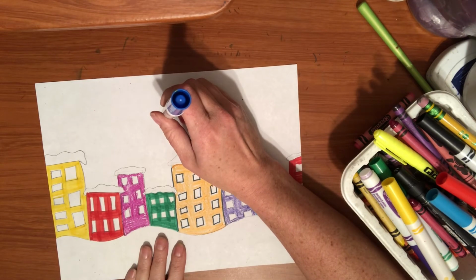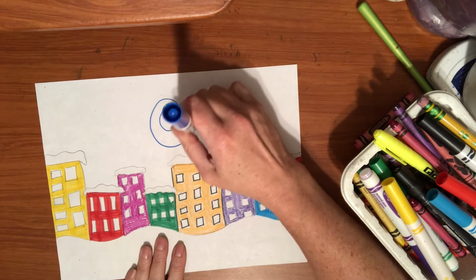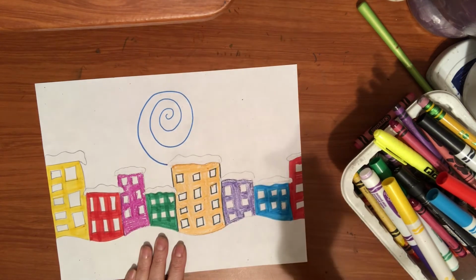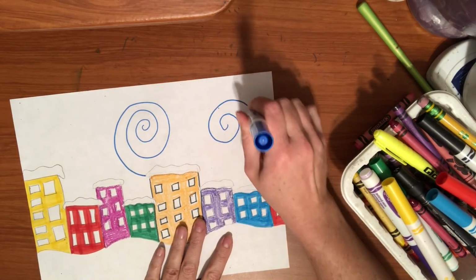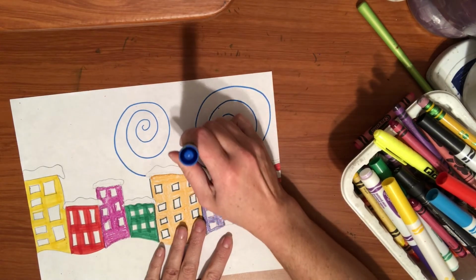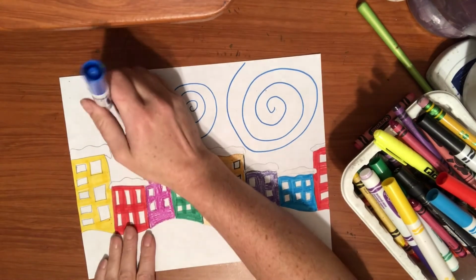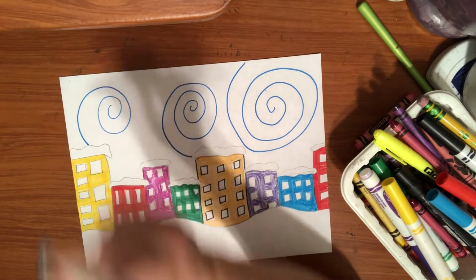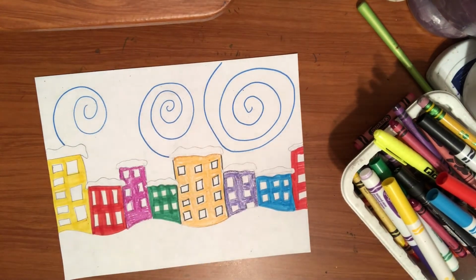The swirly line is going to go around. Don't run into your building. When you get to it, stop. Don't run into it. I'll have another one over here. Again, when you get over to that building, you'll want to make sure you don't run into it. And one more over here. Now, there are the 3 big swirls in the sky.